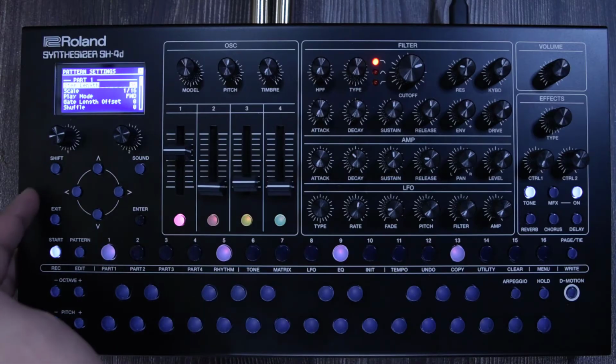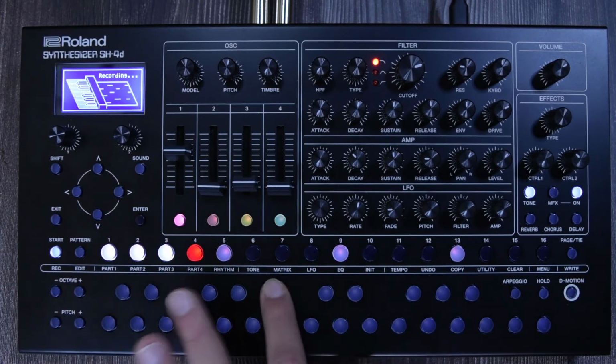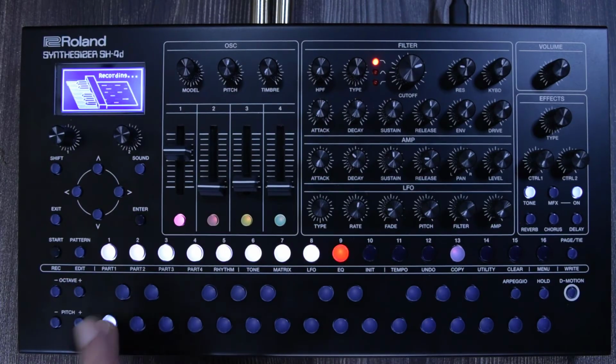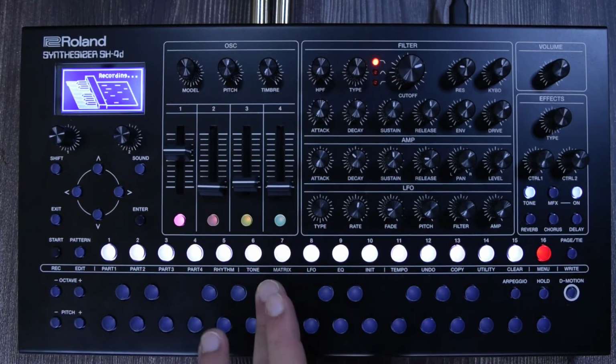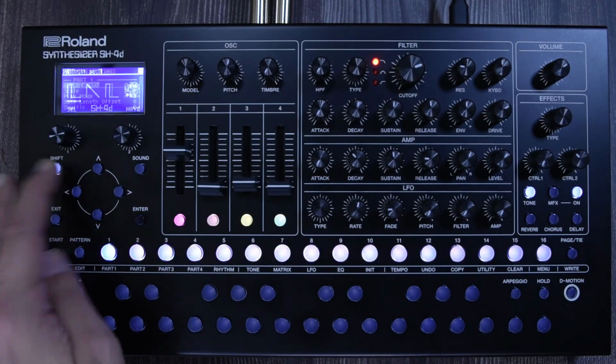Now let me just record something really quick. I'm going to exit this. I'm going to stand right here because we do need something going on to hear what's going on to the sequence when we make changes. All right, so that's it. That's going to be my sequence. Pretty simple. All right, so I'm going to do shift and I'm going to go to the pattern.